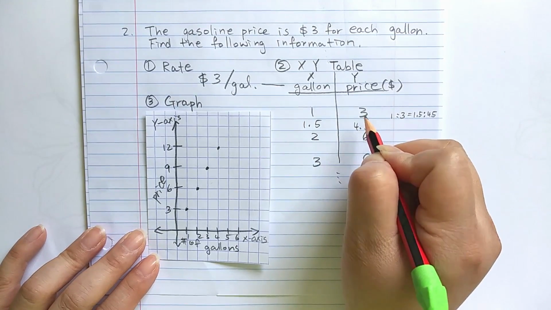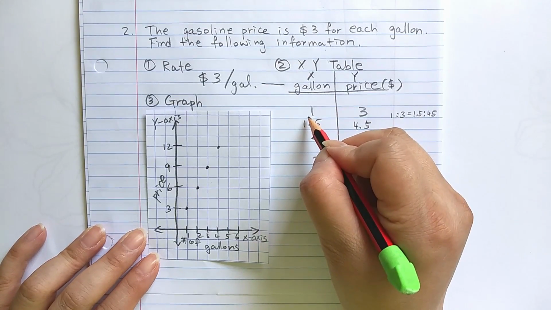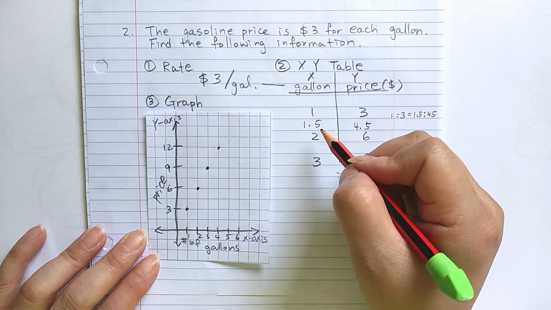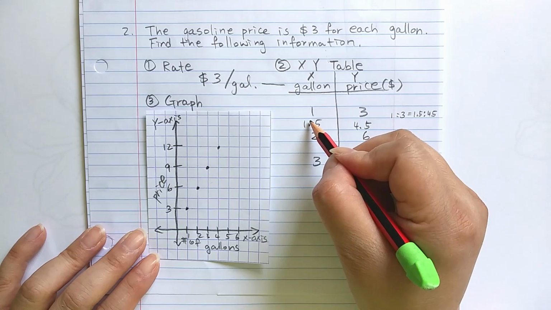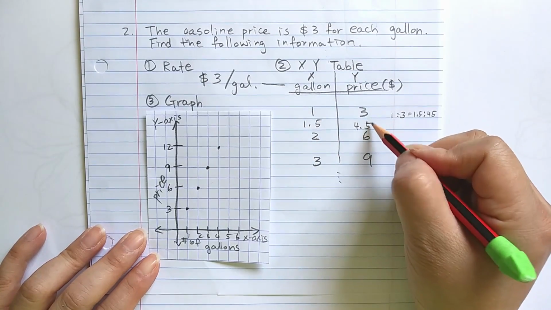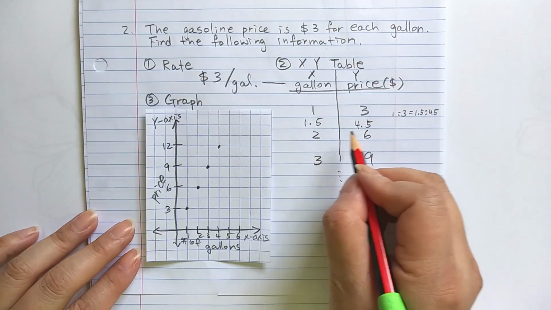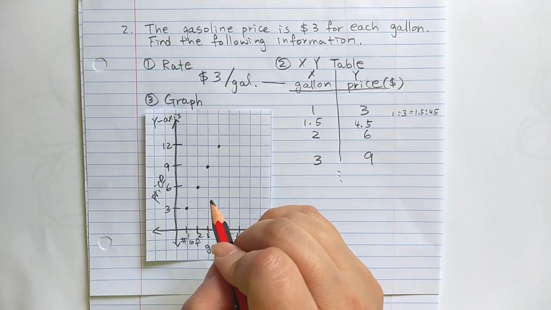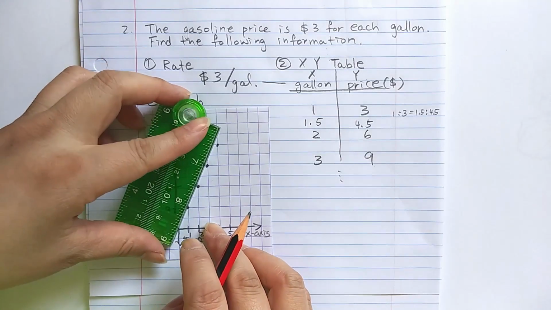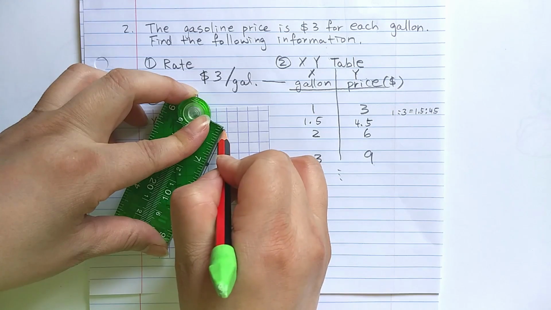Yeah, there is. We're not going to calculate all those numbers. How about 1.001 gallon? There should be a price. What I'm trying to say is, for all these decimal numbers between these whole numbers, there are prices. So if you plot all those points here, that'll make a continuous straight line.